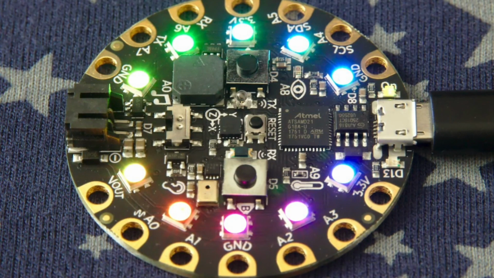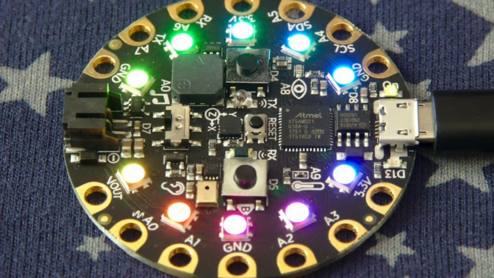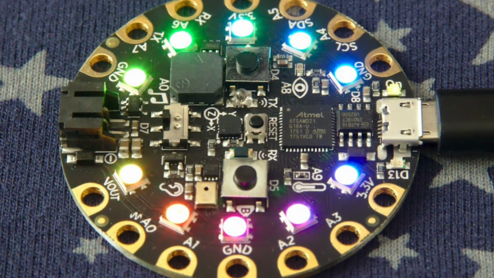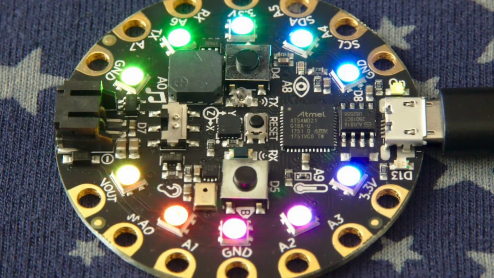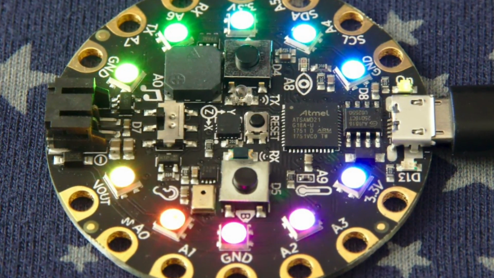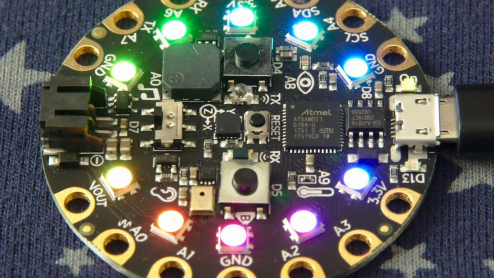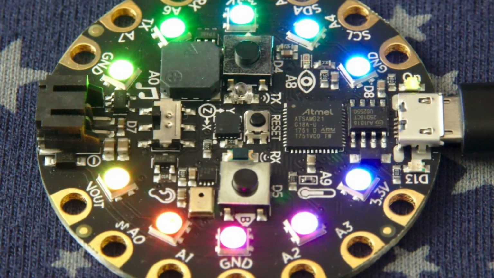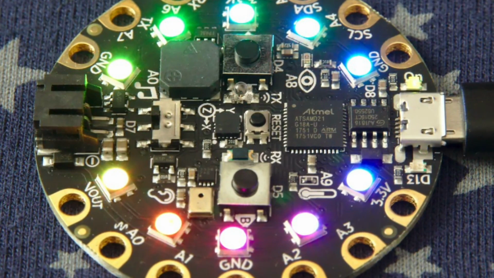Before plugging in, place your Circuit Playground on top of the bag it came with or another anti-static, non-metallic surface. Never let the back of the Circuit Playground touch metal when it's plugged in, otherwise you could short it out. Next, plug in your Circuit Playground via micro USB cable. You should see it light up with its initializing pattern.